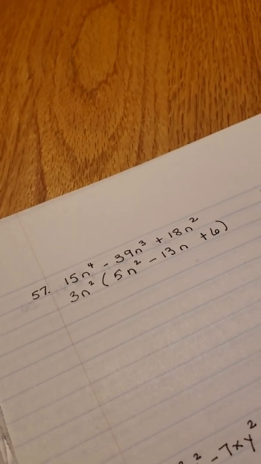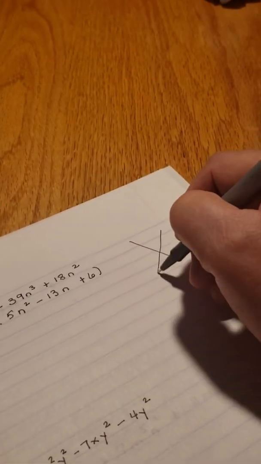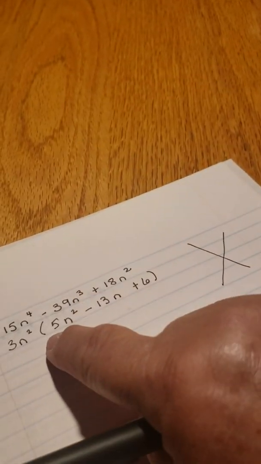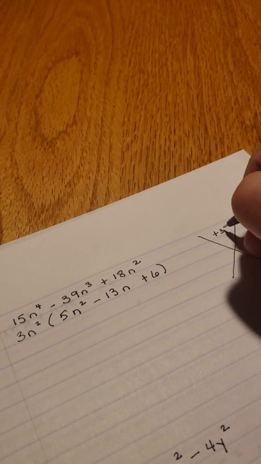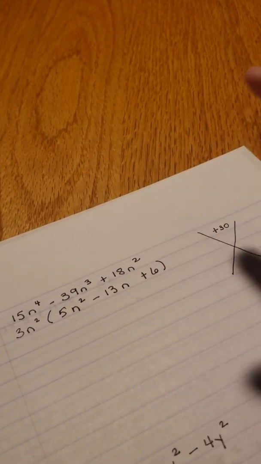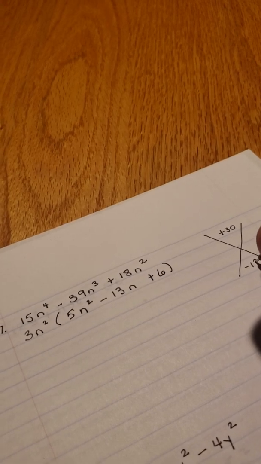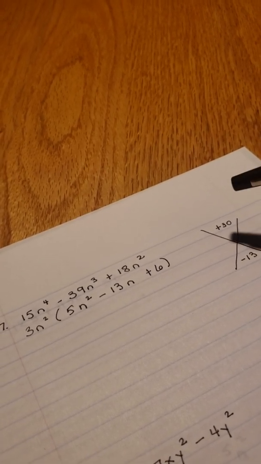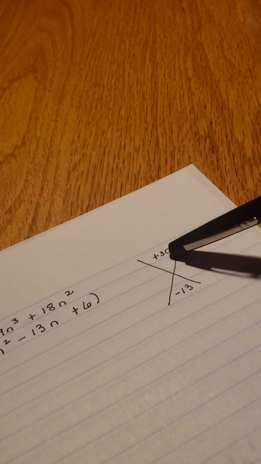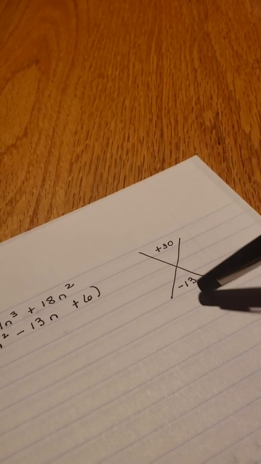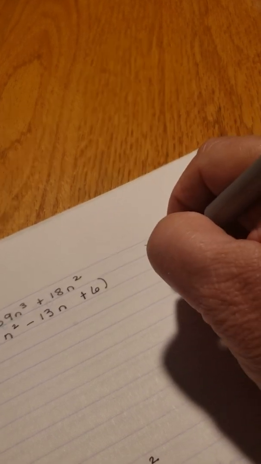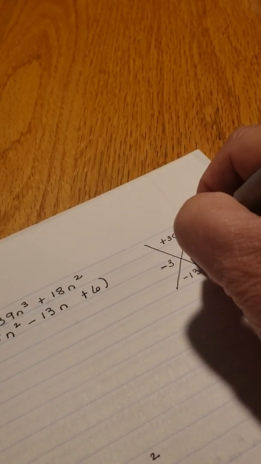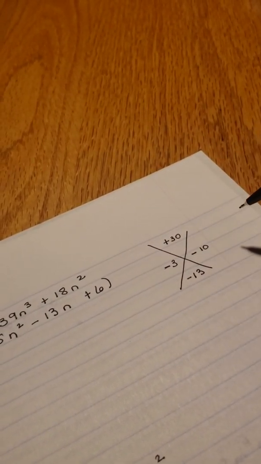All right, so now I make my x. I multiply the 5 and the 6 to get a positive 30. I copy the negative 13. And I'm looking for two numbers that I can multiply to get a positive 30 and combine to get a negative 13, which would be a negative 3 and a negative 10.